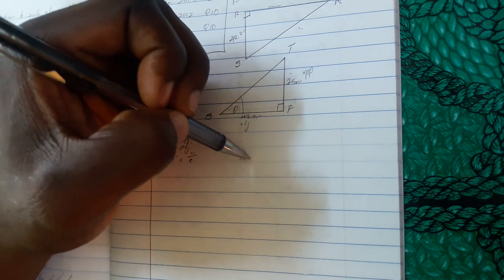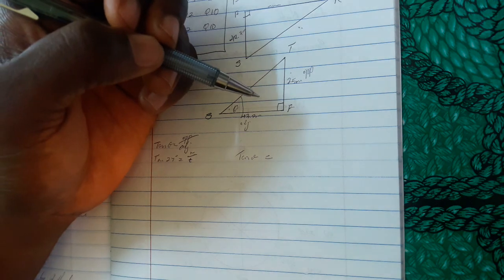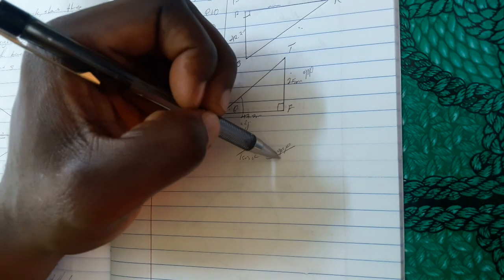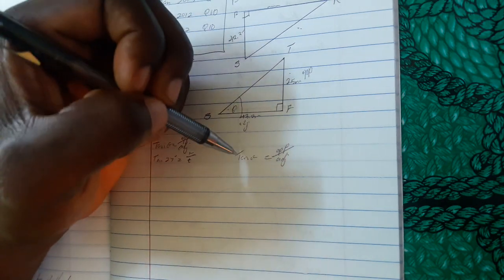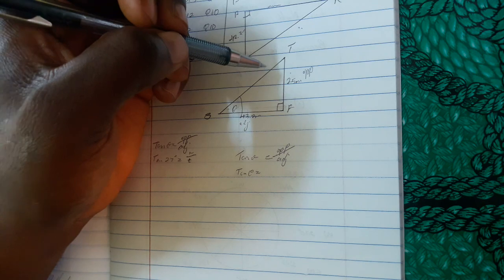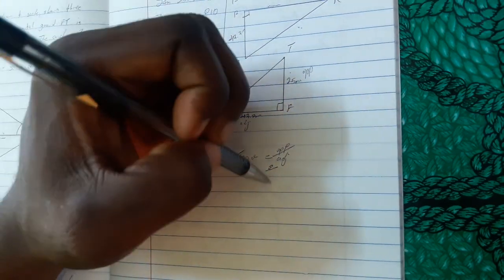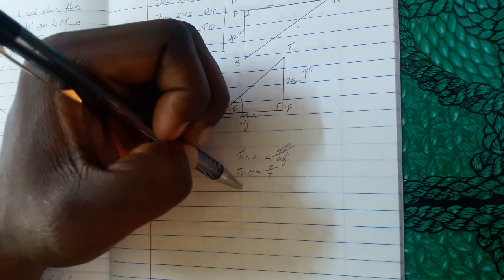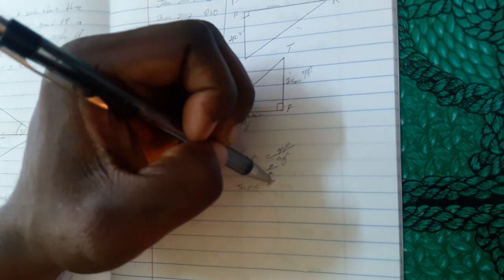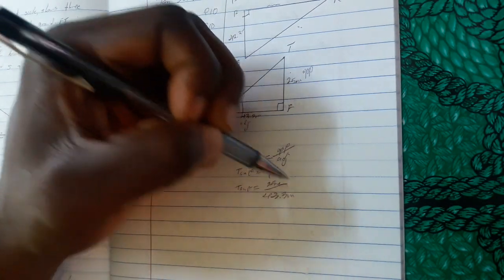Tan theta is equal to opposite over adjacent. So tan theta is equal to 25 meters divided by 43.3 meters.